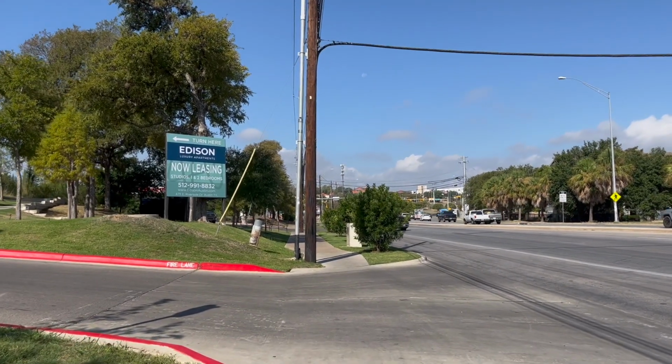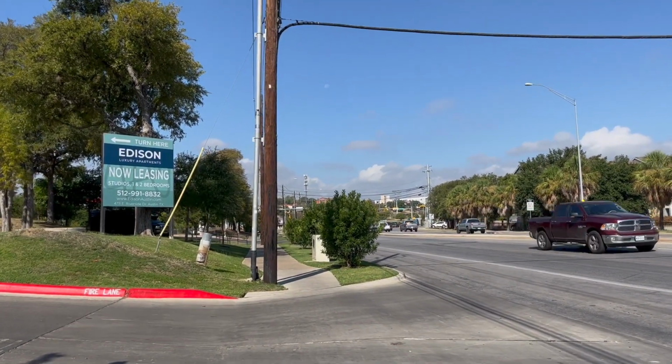The Edison Luxury Apartments. I was like, that place looks nice.